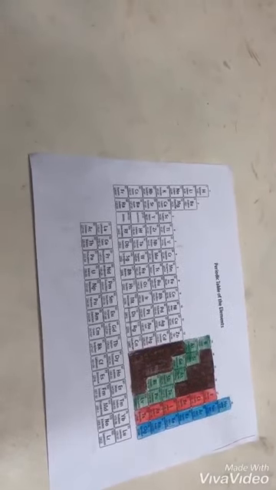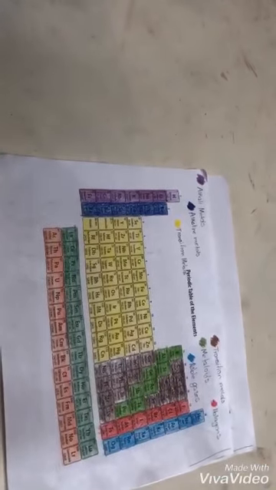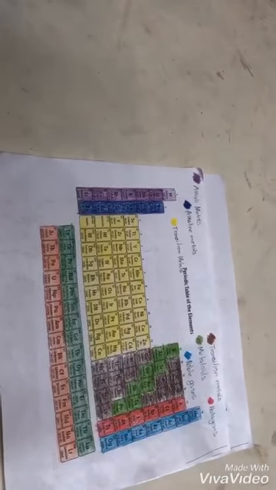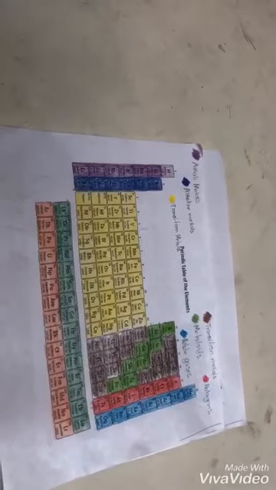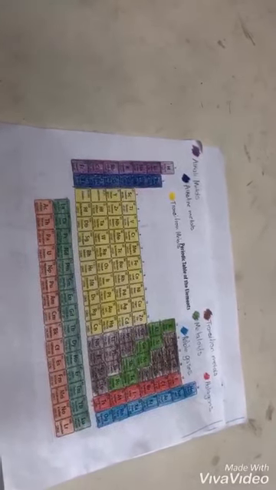The elements in each group have the same number of valence electrons, which determines the element's chemical properties, including reactivity. The valence electrons are the electrons on the outermost energy level of the atom. There are 18 groups on the periodic table.